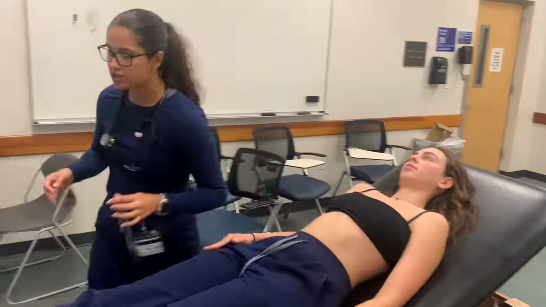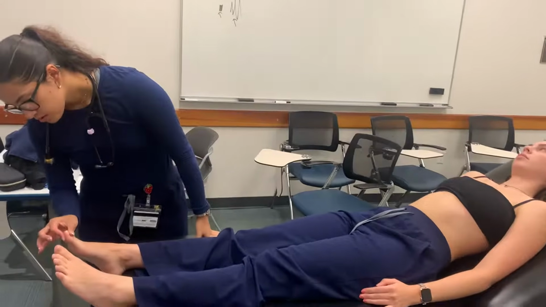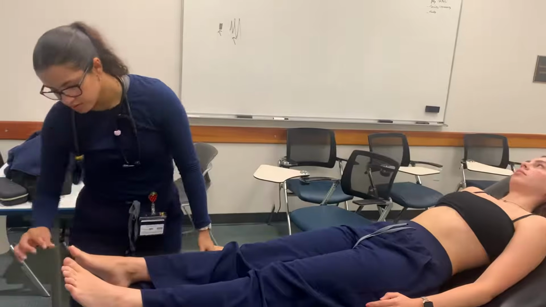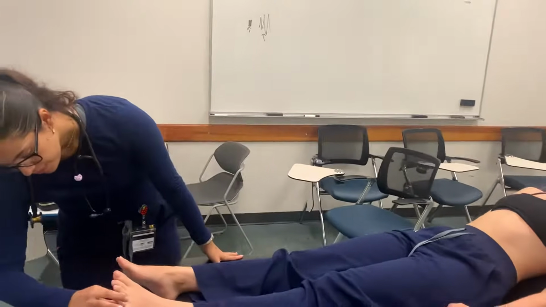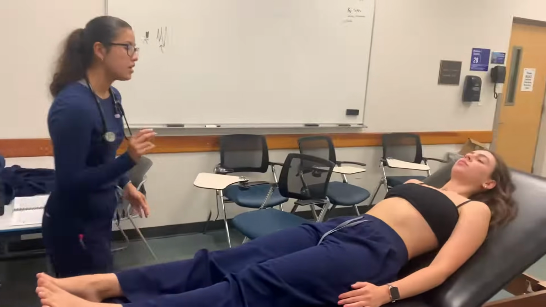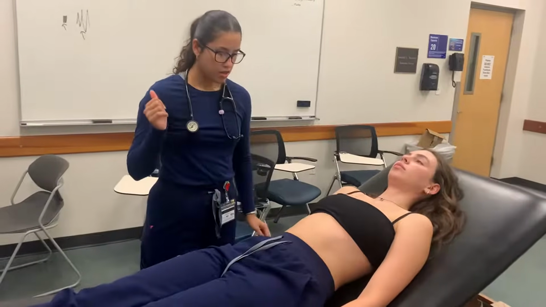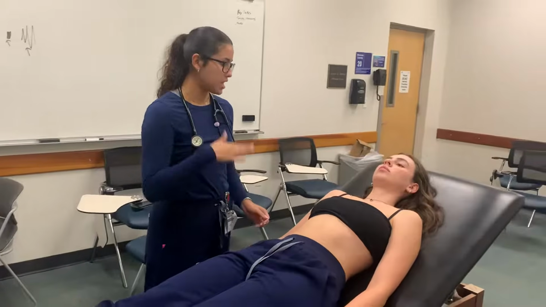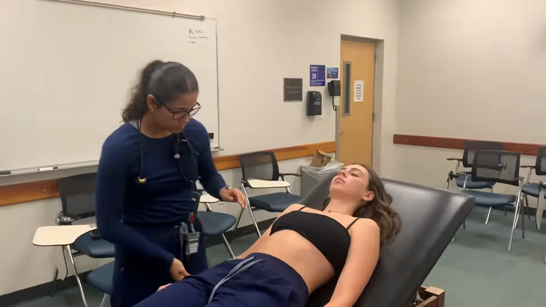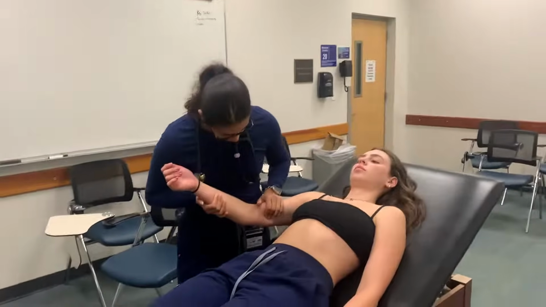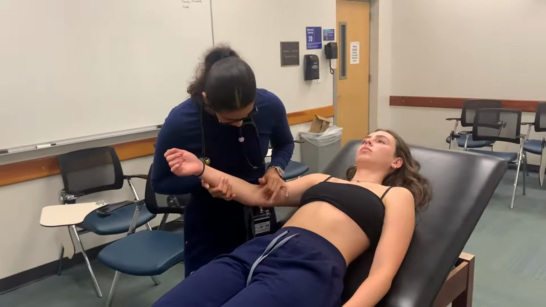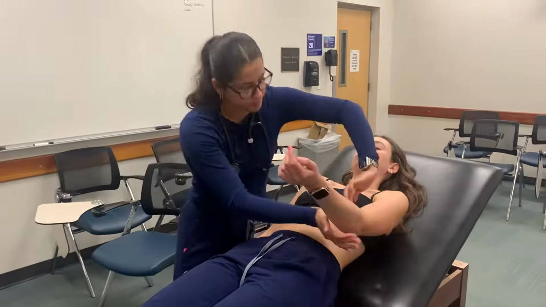Okay, lower extremity now. Okay, beautiful. Now I'm going to palpate your epitrochlear lymph nodes. I'm seeing if there's any enlargement or tenderness. I'm going to do it bilaterally as well. Okay, other arm.